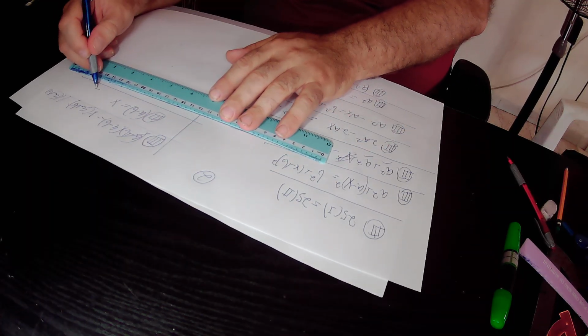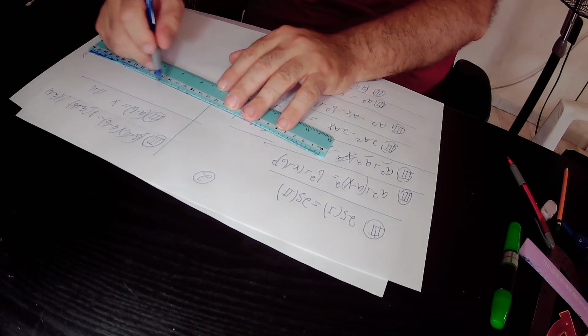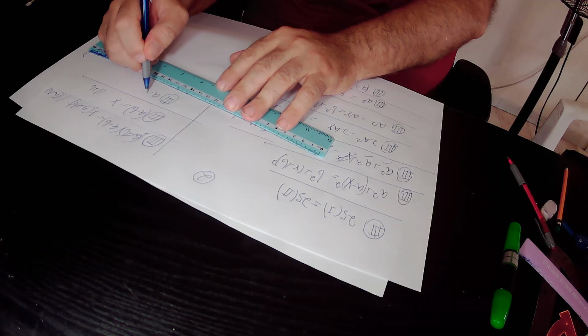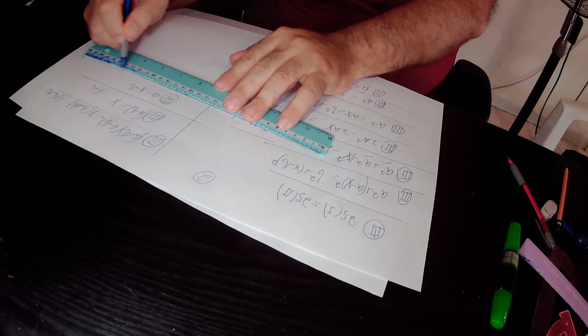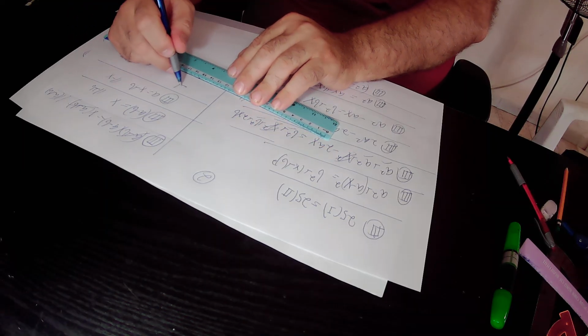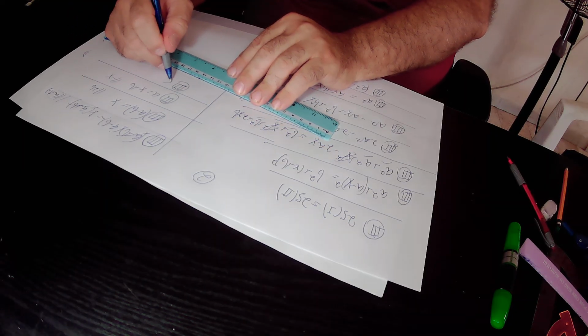Here we will add b to this equation 3, and get that according to equation 3, a equals x plus b. So here we subtract x from this equation 3, and get that according to equation 3, a minus x equals b.